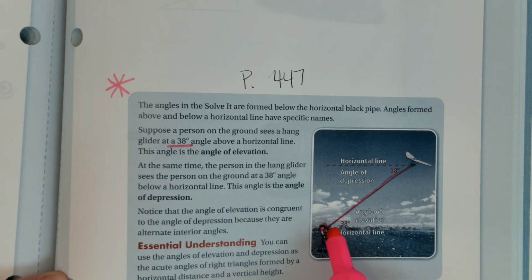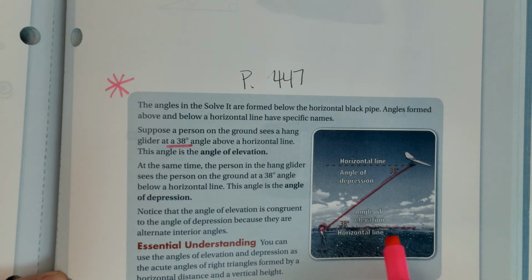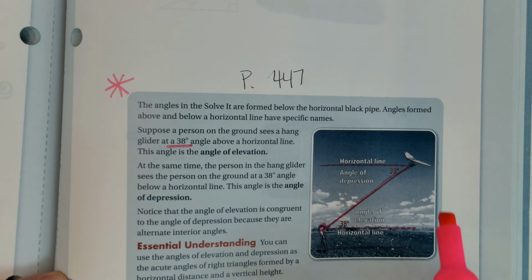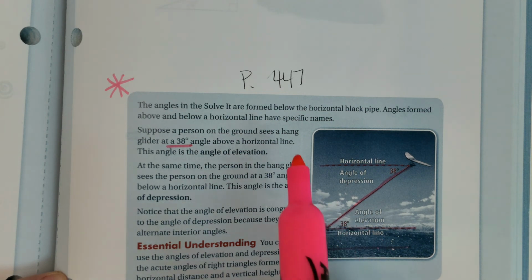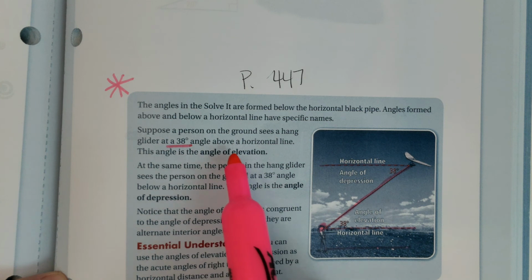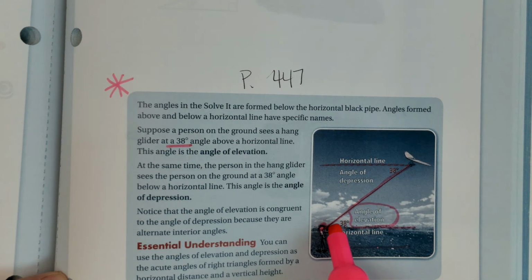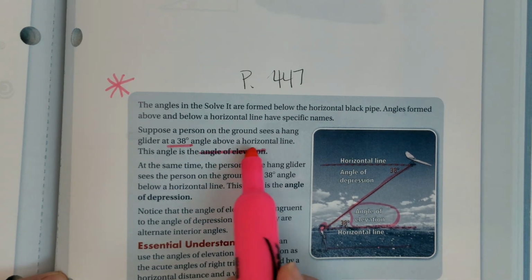The horizontal line is parallel with the ground, and it's also parallel with this horizontal line. So it's just like straight across from their eyes. And it says, this angle is the angle of elevation. So from the eyes looking up, and then the angle formed with the horizontal line, going straight across from the eyes. Okay, that's angle of elevation.